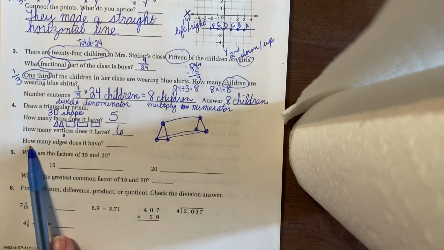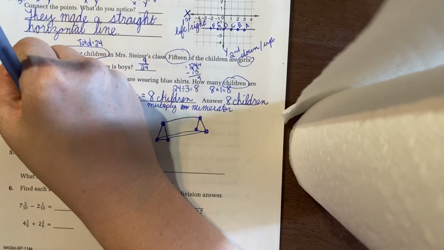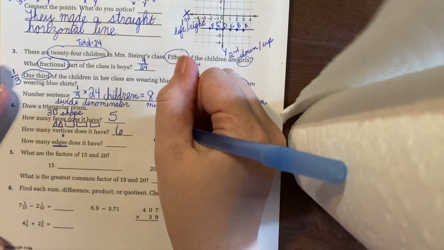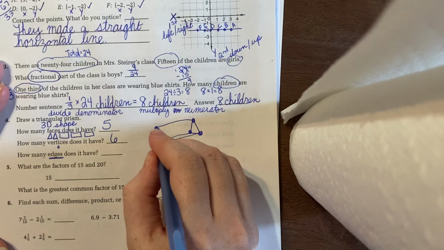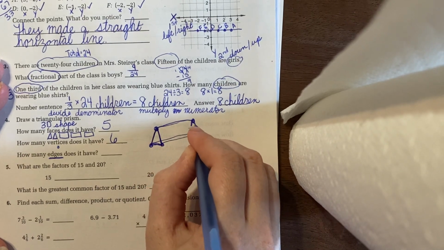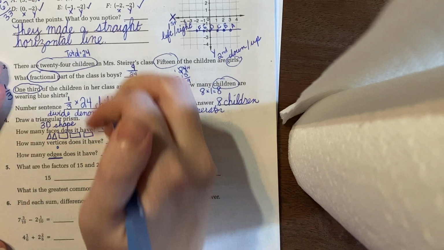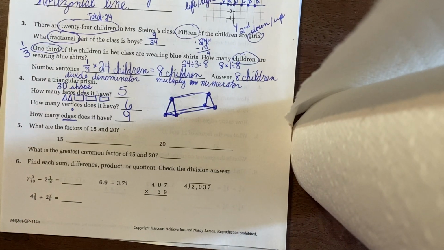Next, it asks how many edges does it have? An edge is a straight line. How many straight lines are present there? So I'm going to trace over. 1, 2, 3, 4, 5, 6, 7, 8, 9. It's made up of 9 edges, 9 straight lines.